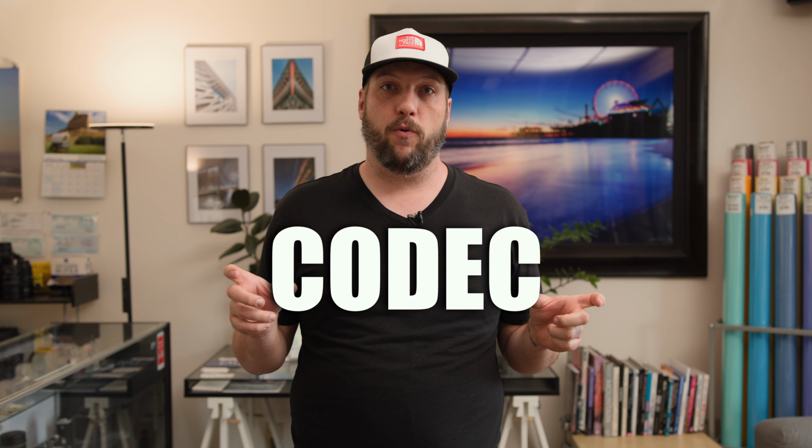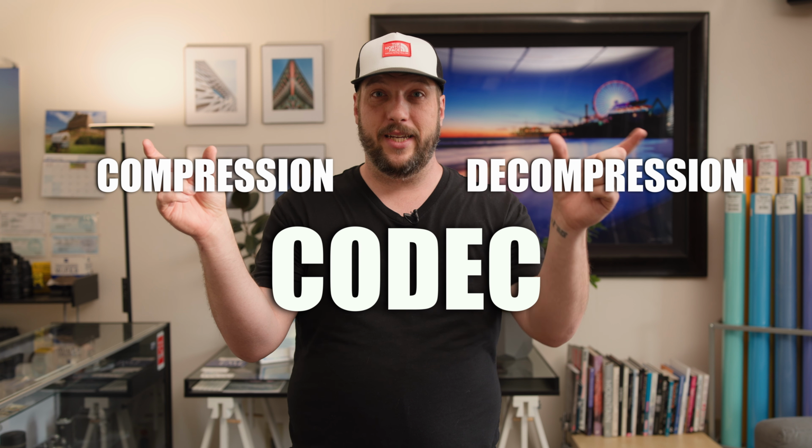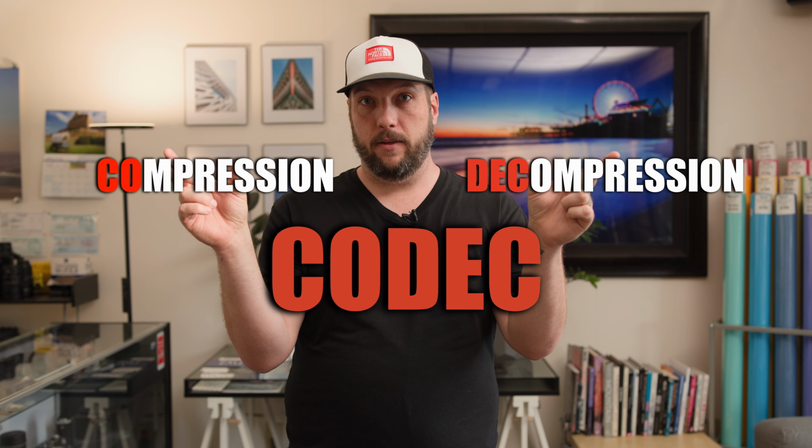Let's dive in. So starting with what a codec is, the word codec is actually a combination of words. It stands for compression and decompression. Codec. The basic idea is video is actually a series of still pictures that are strung together to create the illusion of movement. So when you're capturing your image into your camera, it's compressing it, and then when you bring that into your computer, it's decompressing it.